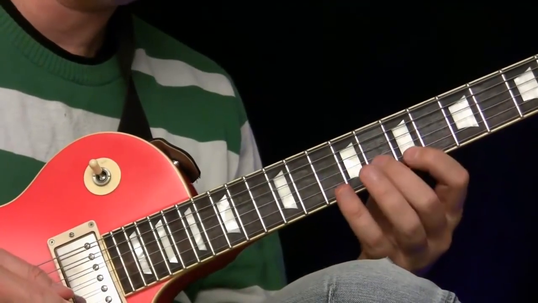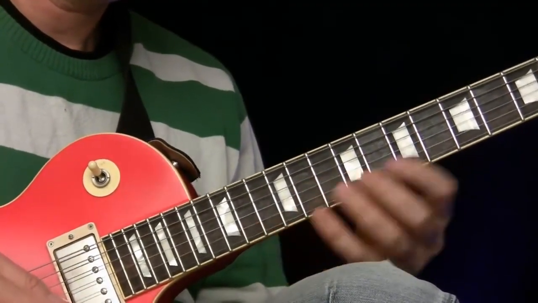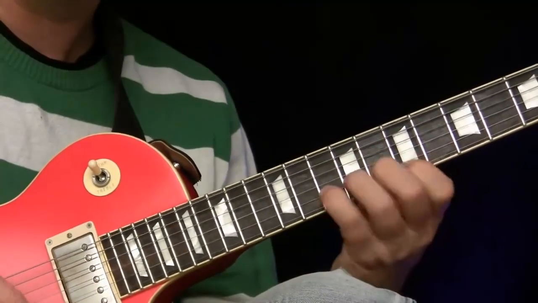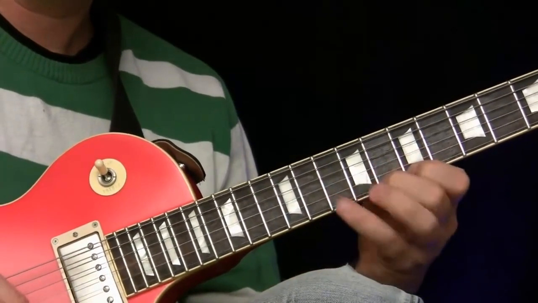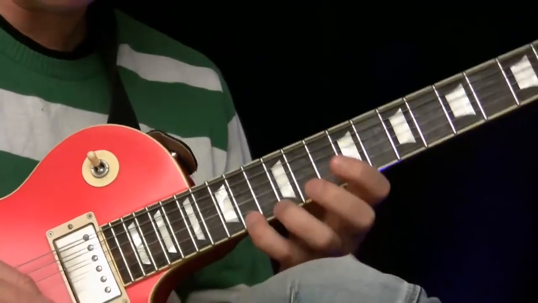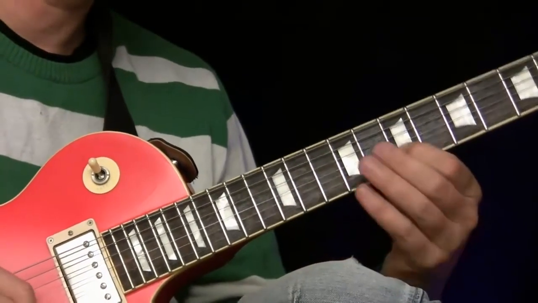Here we are on the 7th, 8th, 10th. That would be a wonderful Lydian lick. So we have here, and slide up to the sharp 11. Slide back, sharp 11, 5th, 9, 7.